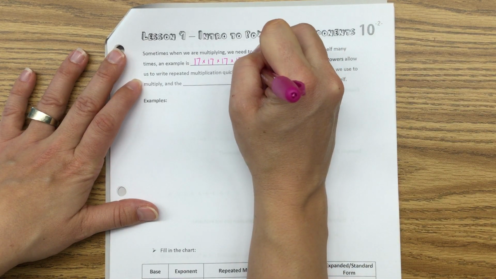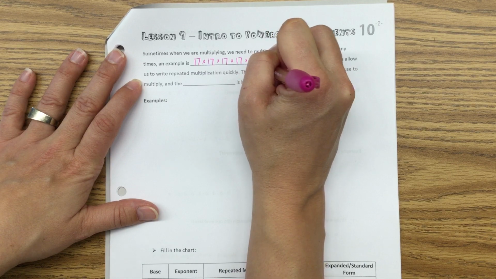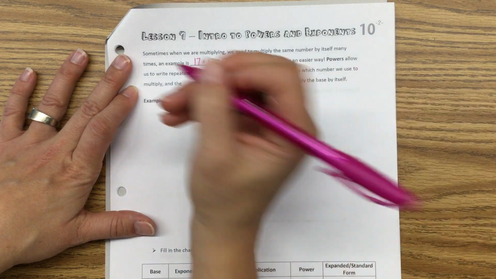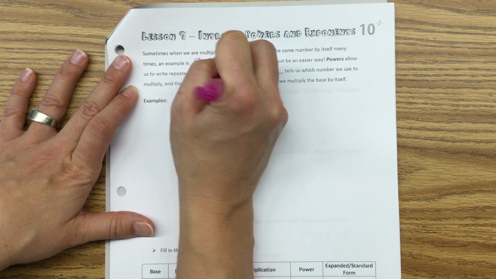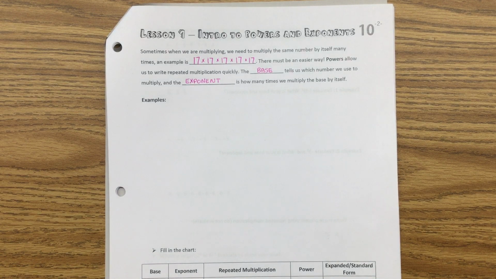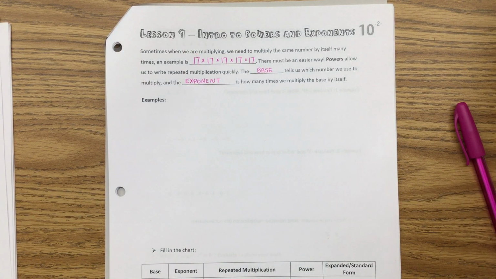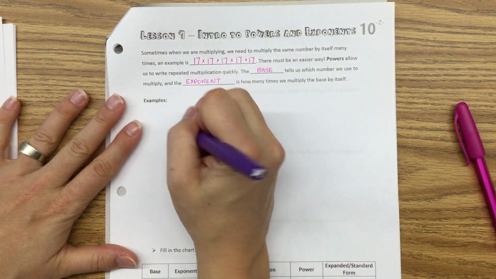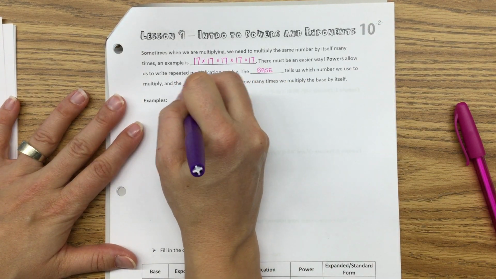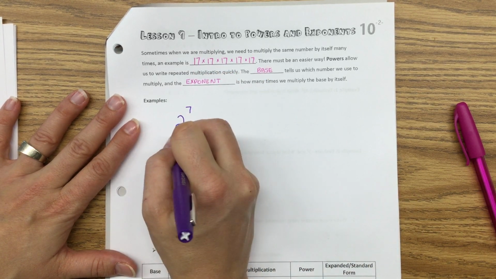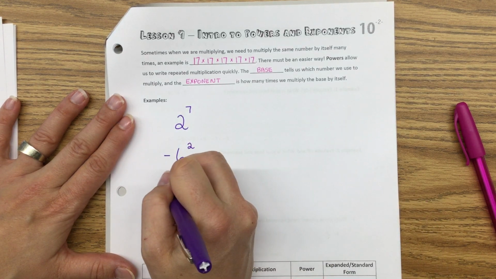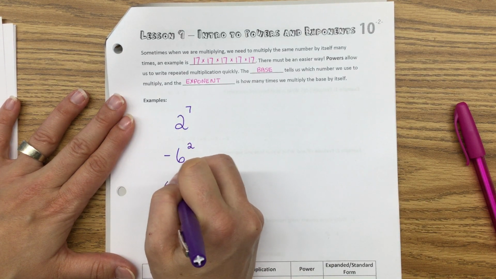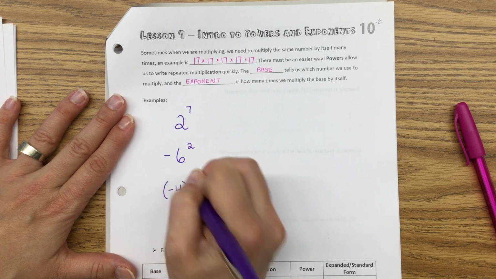The base tells us which number we use to multiply, and the exponent, okay, is how many times we multiply the base by itself. Okay, so I'm going to write down 3 examples here for us to take a look at. Okay, so let's get 2 to the 7. Okay, let's get negative 6 squared. Okay, and then let's get negative 4 to the 5.